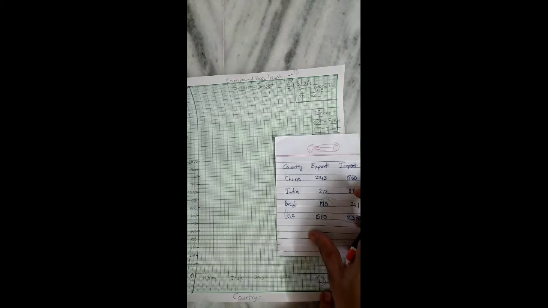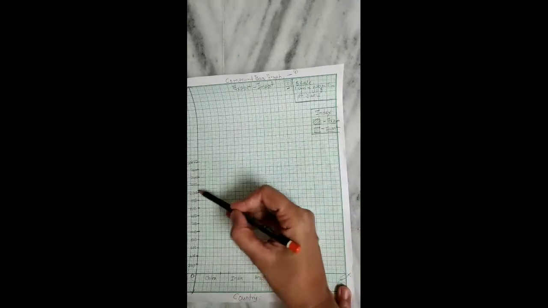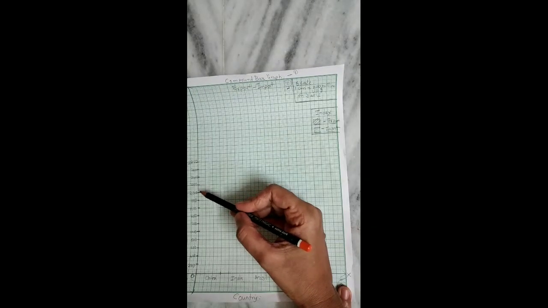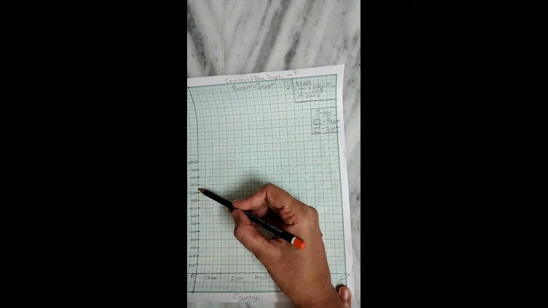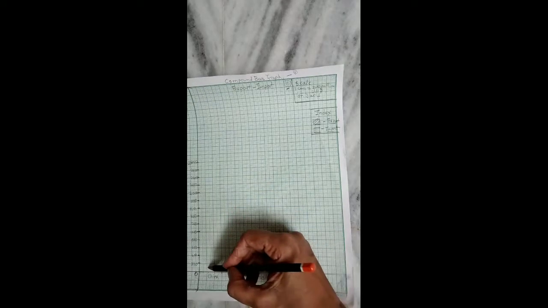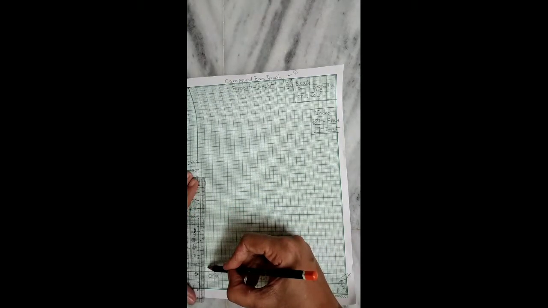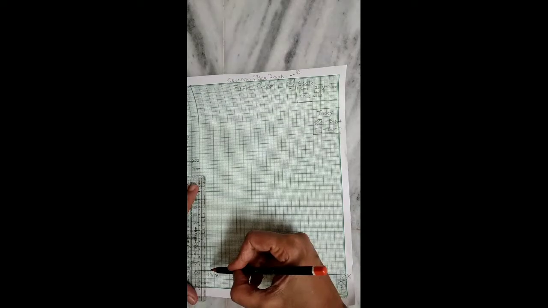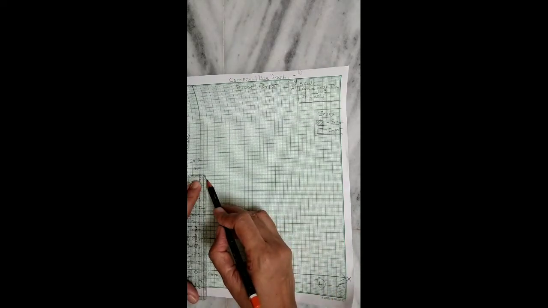Okay, what does export of China show? 2143 US million dollars. Okay, 2000 and 2200. So your 2143 will come between 2000 and 2200, so a little bit above 2100. So you are showing export. Okay, so I'll be plotting export 2100 and a little bit above. This is your 2200 and a little bit above that, almost 2100.